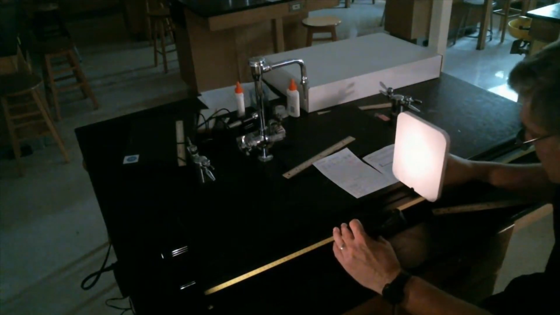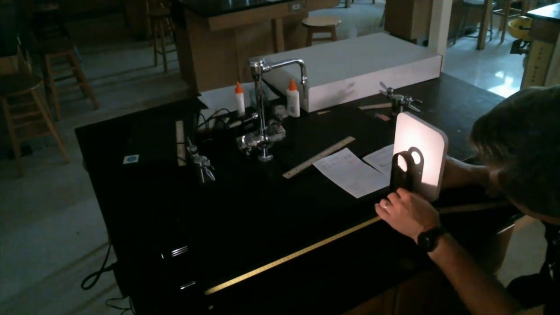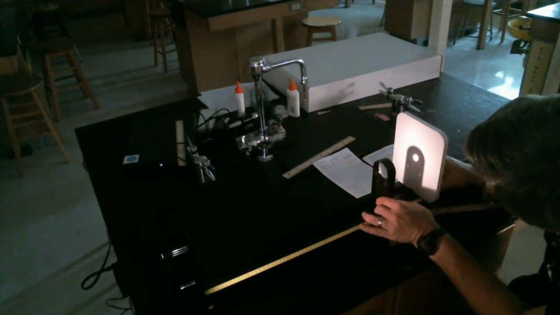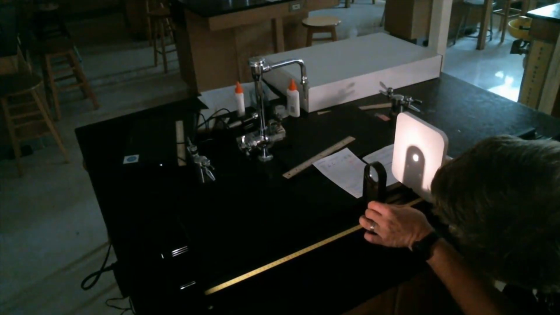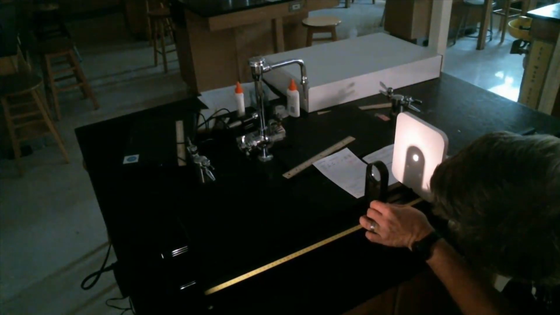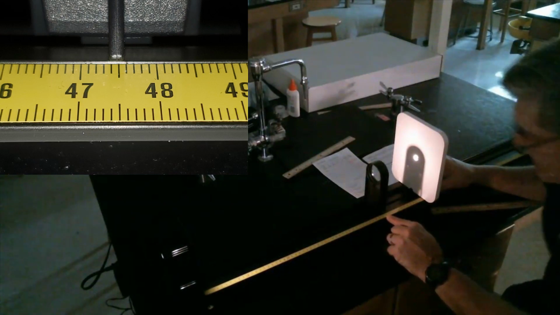Repeat this again at 60. Here we go. All right, so this number, our object distance directly, and if we subtract from 60, it's our image distance. I know I keep flipping those around to keep you on your toes.